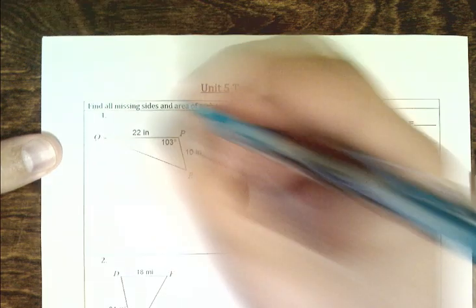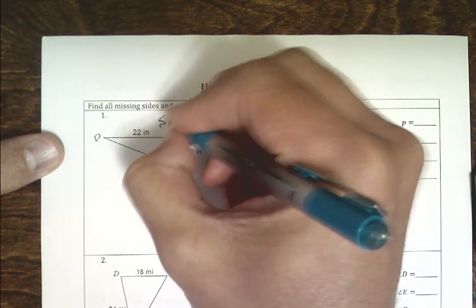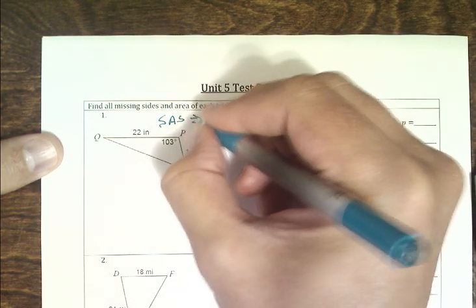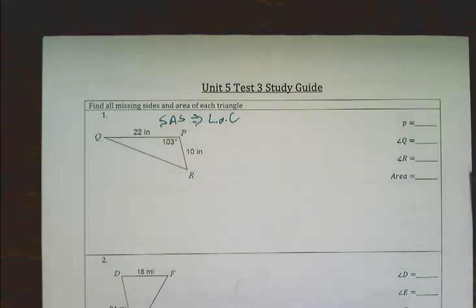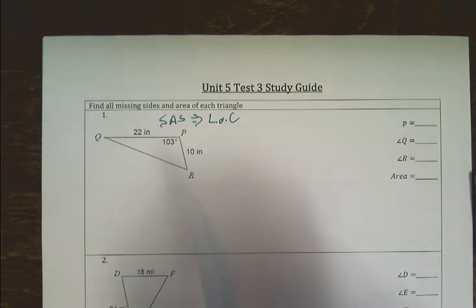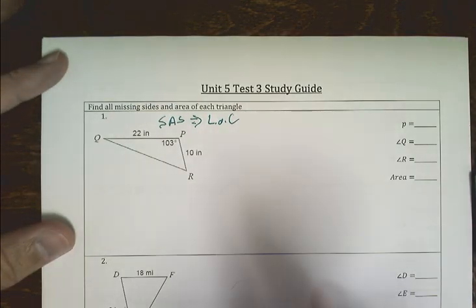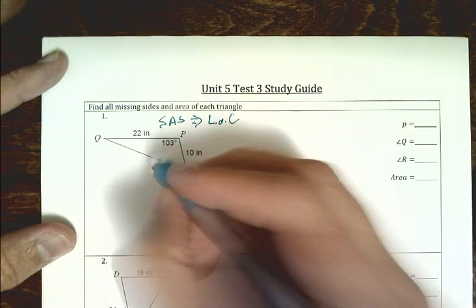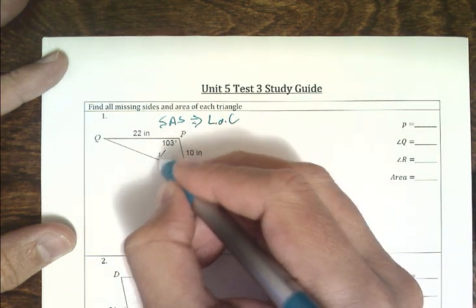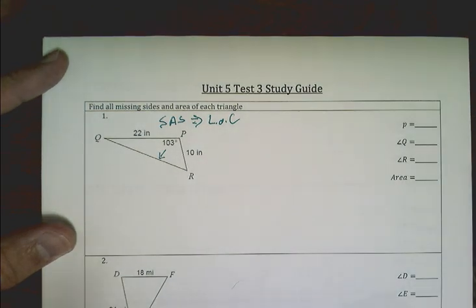So we have side angle side. Side angle side tells us that we're going to want to use law of cosines first. And the only side we have to find first when we use law of cosines is the one opposite of our known angle.